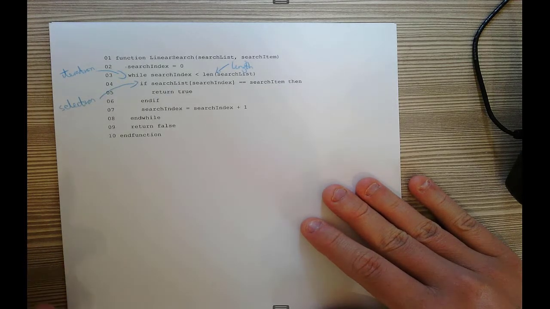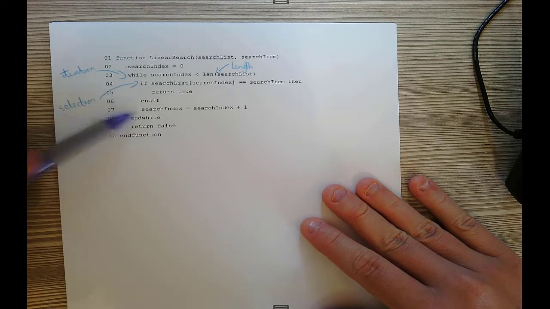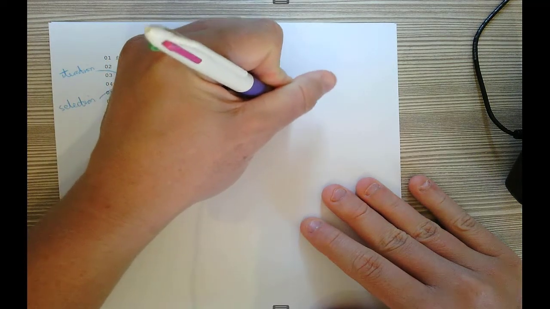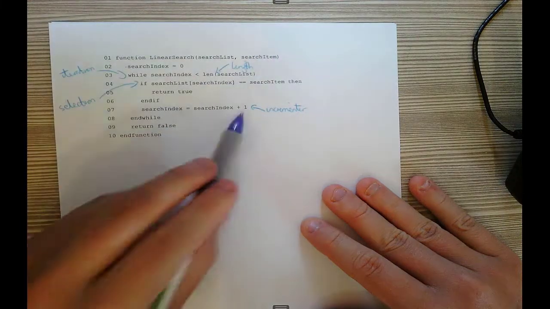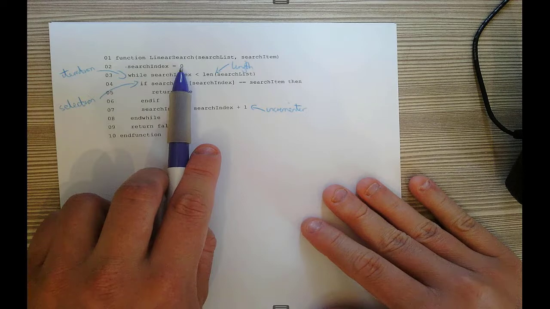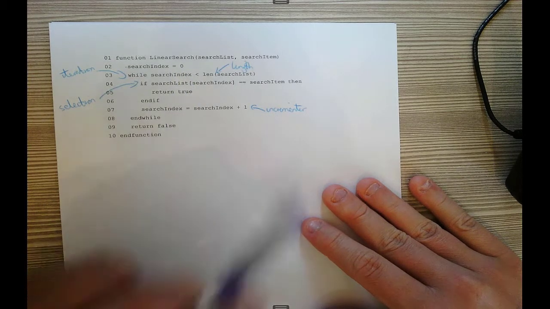Okay, now there is no else to the if statement, and that's fine. And after that, we've got this thing here, search index equals search index plus 1. So this is what we call an incrementer. So it increments by 1. So if search index was at 0, because we were checking the first item, it then adds 1 to it, so it becomes 1.